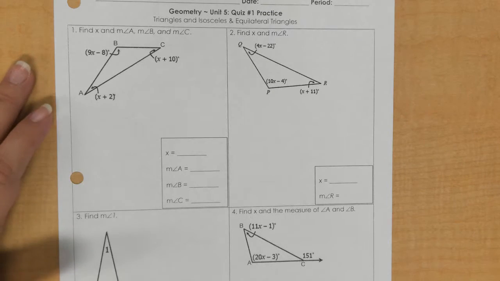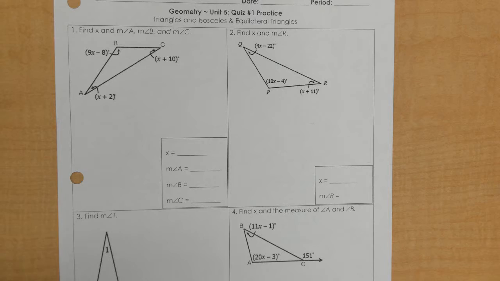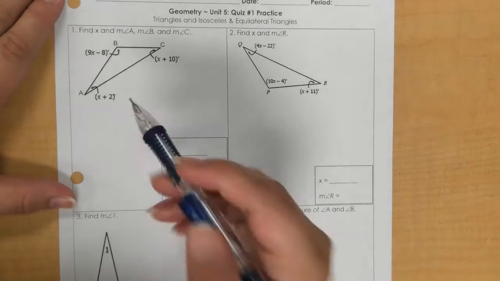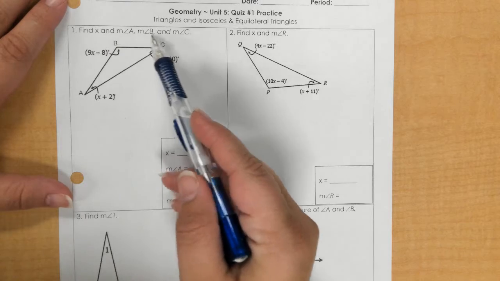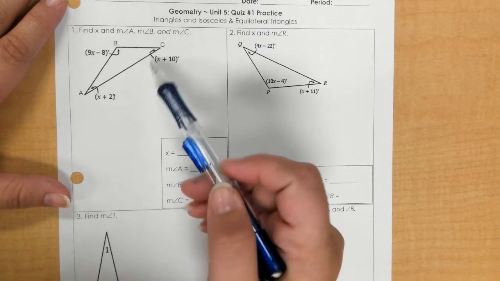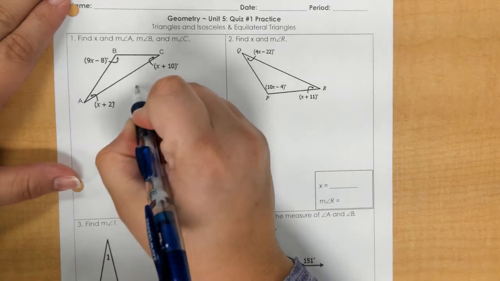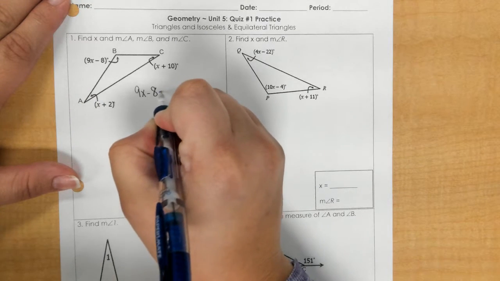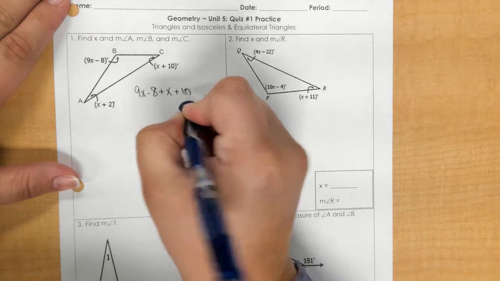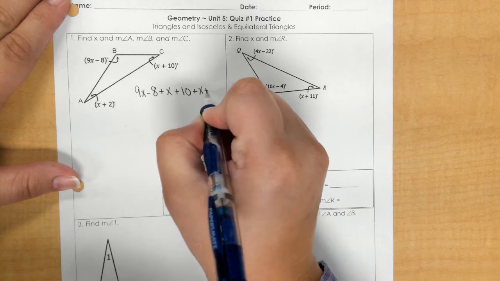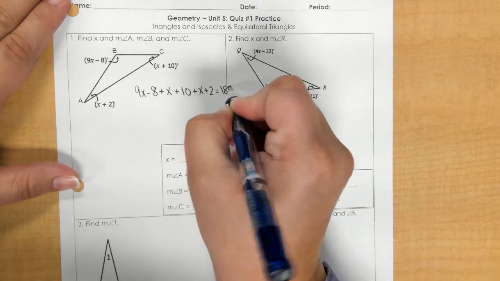For Unit 5, Quiz 1 practice, I'm going to go through with you on how to solve each problem. At number 1, find x and the measure of all angles in the triangle. So that you know a triangle has 180 degrees, we're just going to add all three angles together and set that equal to 180.